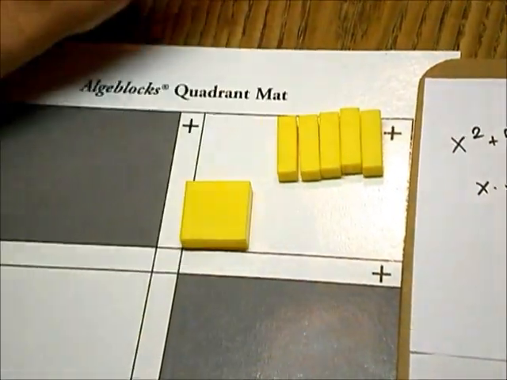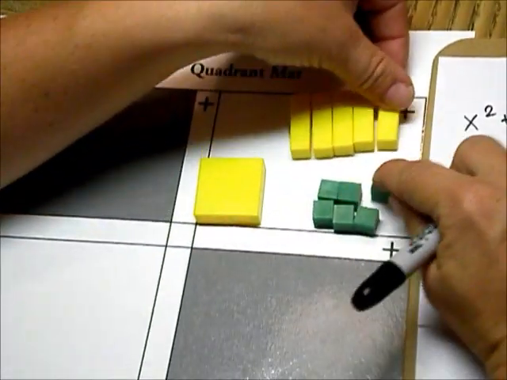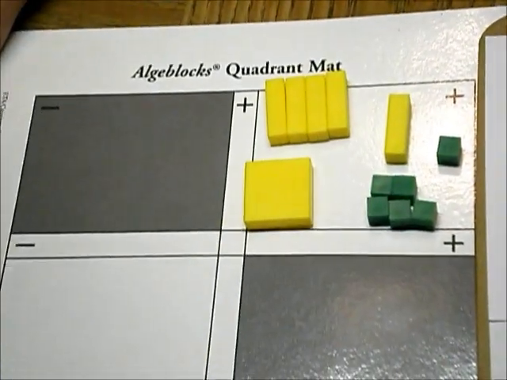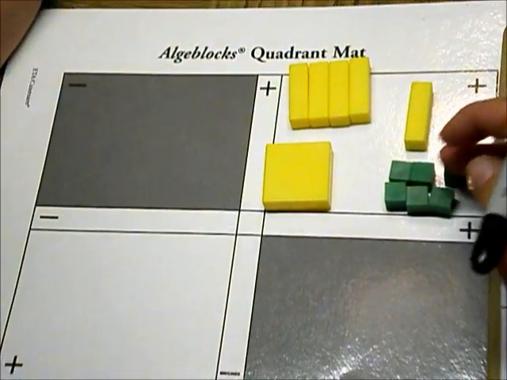And it is the same width as the green square. It will have area of 1x. One green block equals 1. So this will be the representation of x squared plus 5x plus 6 with Algeblocks.